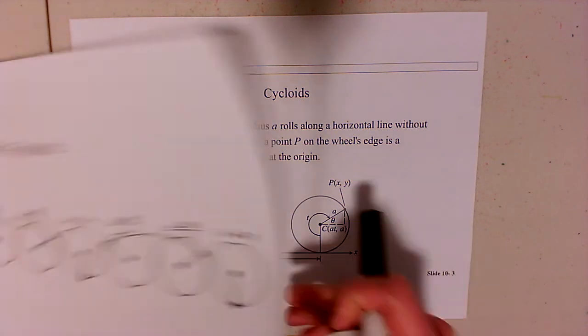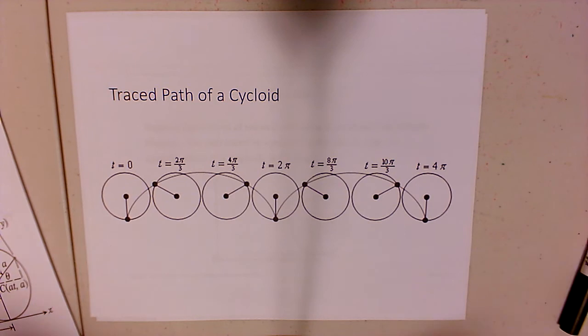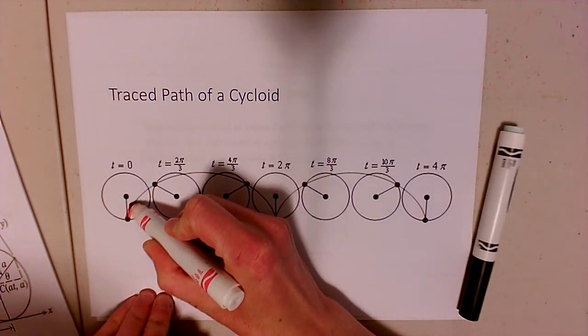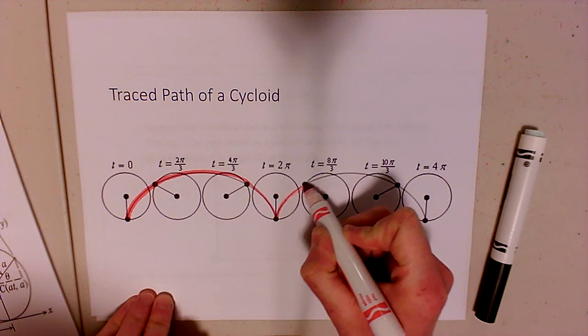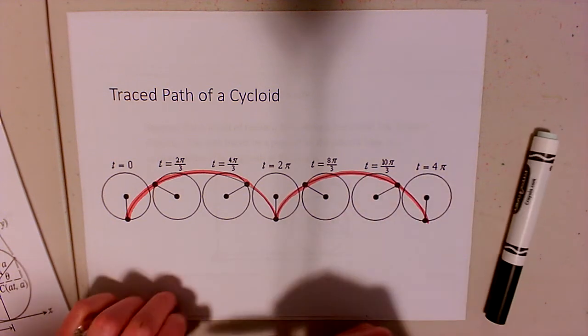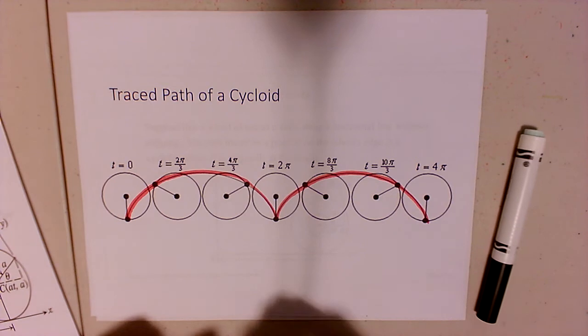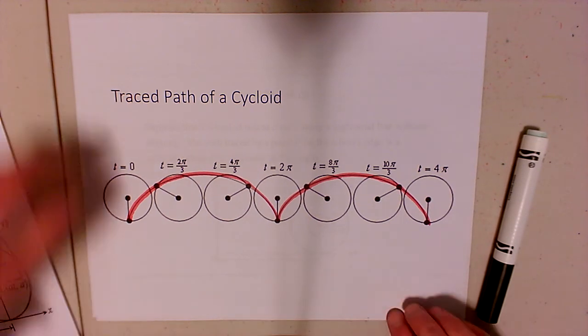So real quickly, I'll jump to the next slide. This curve, which is formed by picking one point on a wheel and tracing it as the wheel moves along a horizontal path, that's a cycloid. So the shape that this point on the wheel makes is a cycloid.